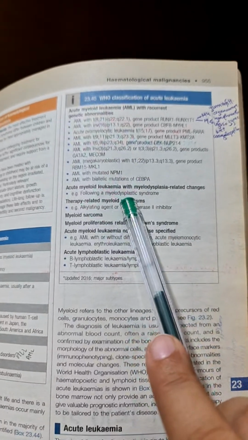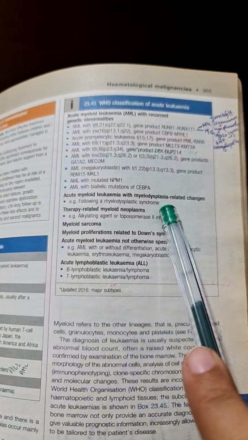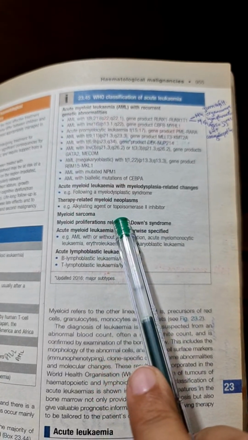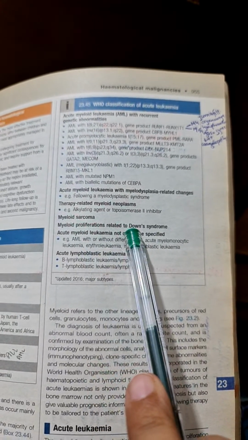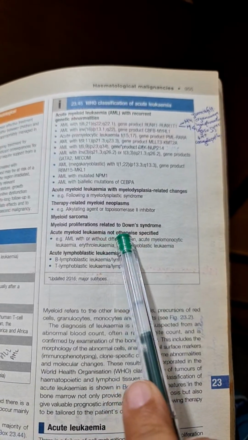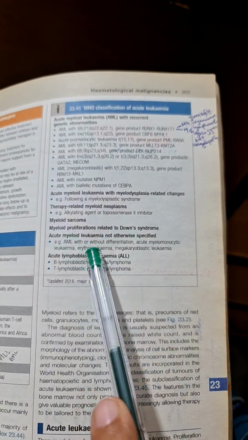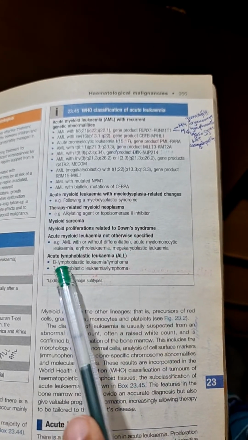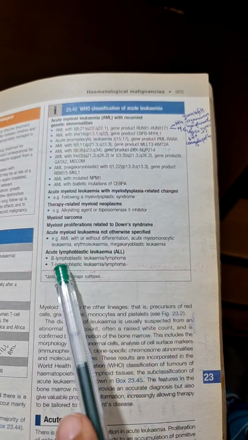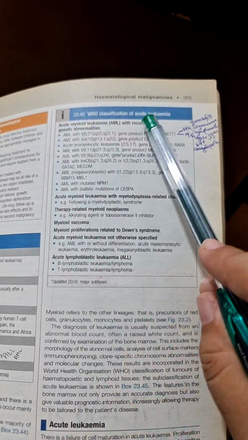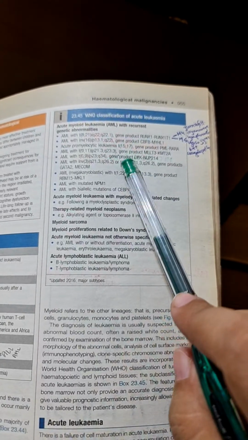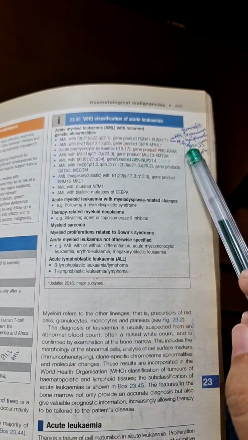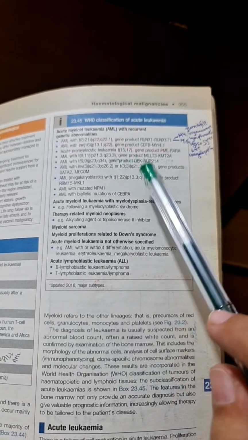Then we have acute myeloid leukemia with myelodysplasia related changes. And then we have therapy related myeloid neoplasm, myeloid sarcoma, myeloid proliferations related to Down syndrome, and acute myeloid leukemia not otherwise specified. And then we have lymphoblastic leukemia, in which we have B cell or T cell. We will study the myeloid classification later, because this is very important as far as MRCP is concerned.